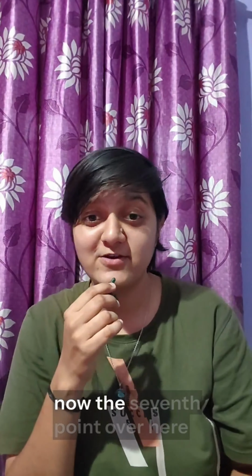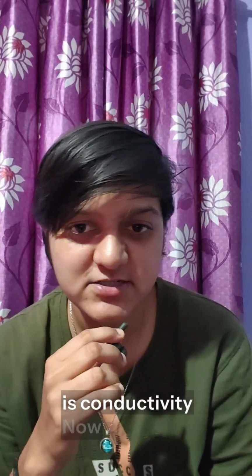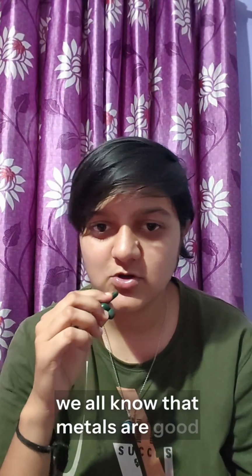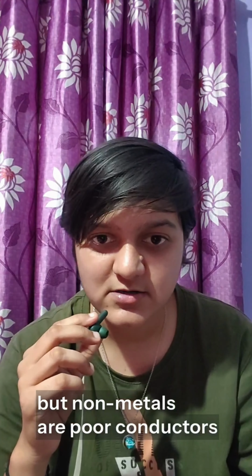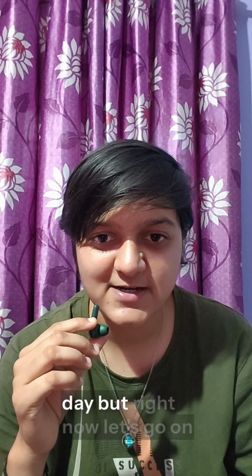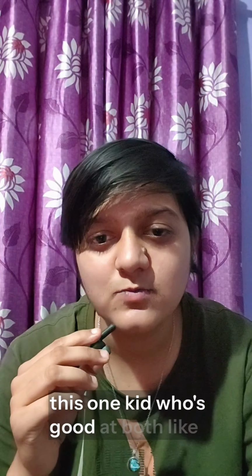Now the seventh point is conductivity. We all know that metals are good conductors of electricity and heat, okay? But non-metals are poor conductors except for graphite. That we'll talk about some other day. But right now let's go on with this. And now metalloids, they're semiconductors. You know there's always this one kid who's good at both studies and sports, right? So that's what metalloids are like, okay?